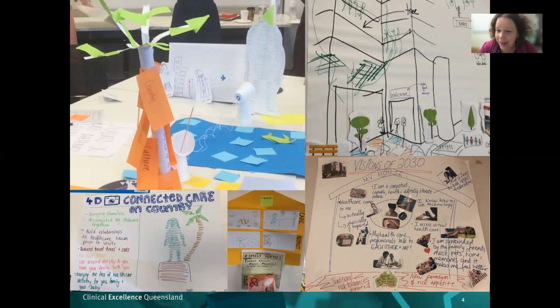So you can see that there are pictures about what consumers want. They want care to come to them virtually, and they can access care and use technology. They're confident, and their healthcare professionals talk to each other and to the person.